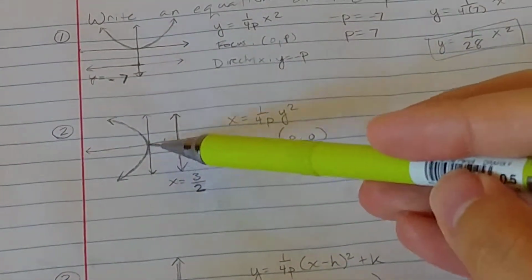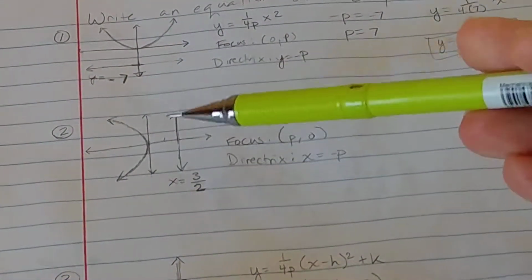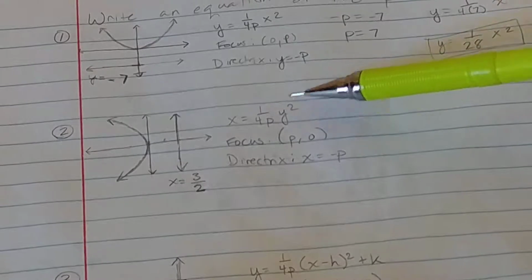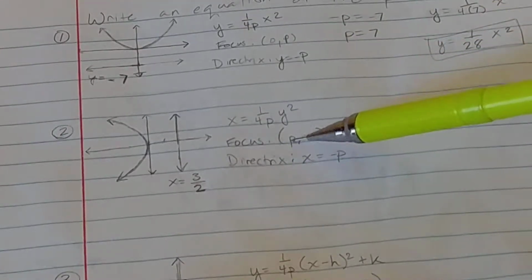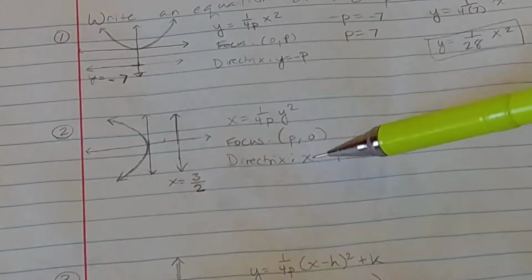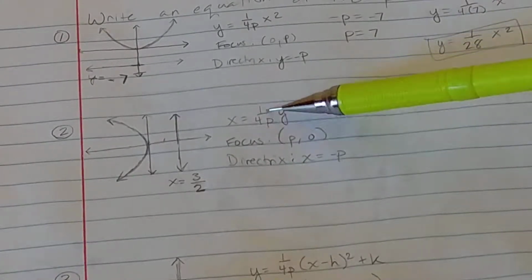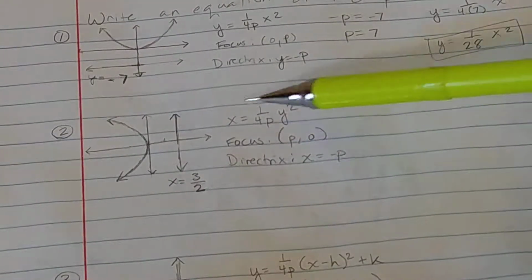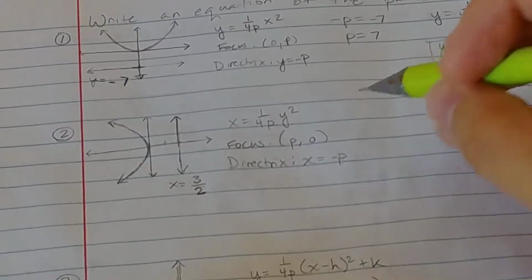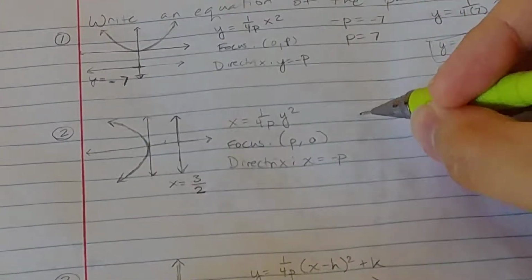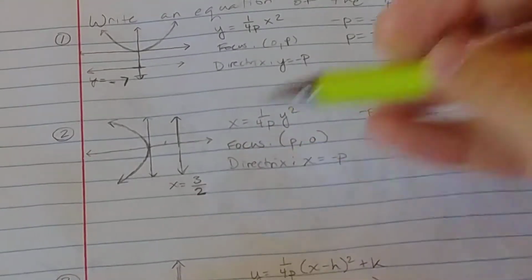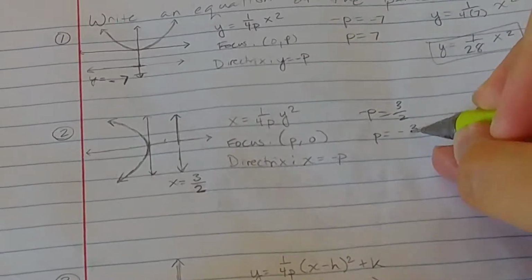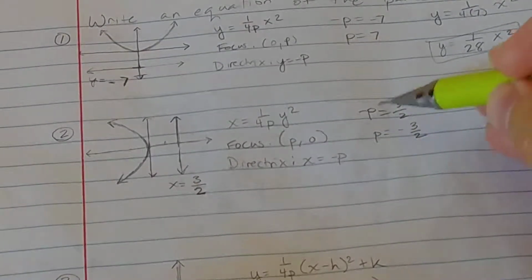And if the parabola opens to the left or to the right, then you want to follow the equation x equals 1 over 4p times y squared. Focus is (p, 0). Directrix is x equals negative p. So keep that in mind. Let's find our p again. Negative p equals 3/2. So p is negative 3/2. Again, you don't need to show that.